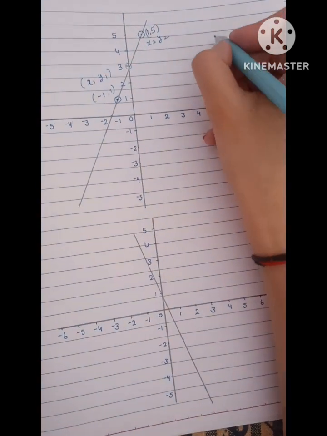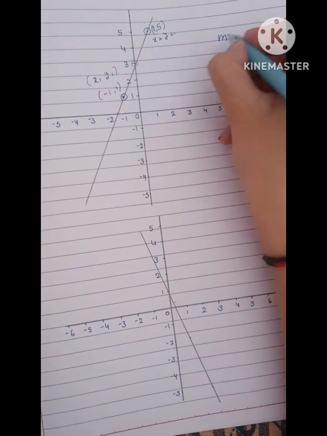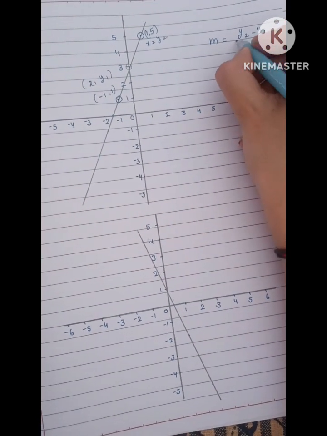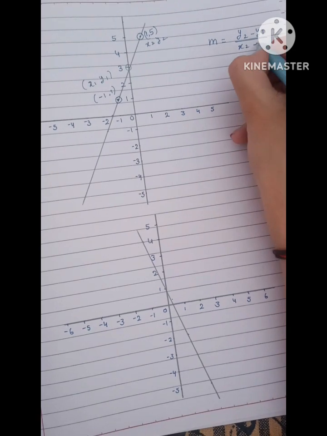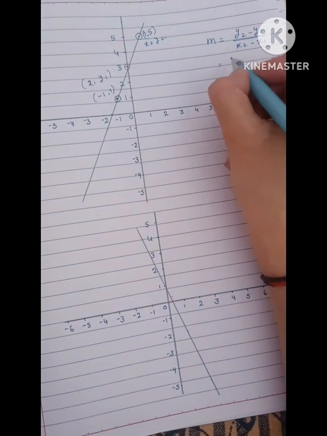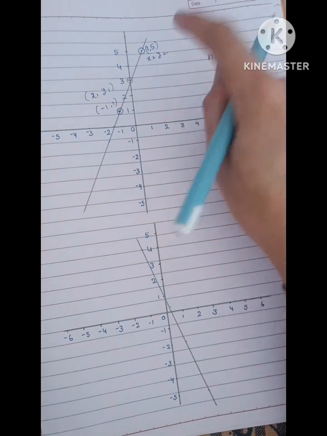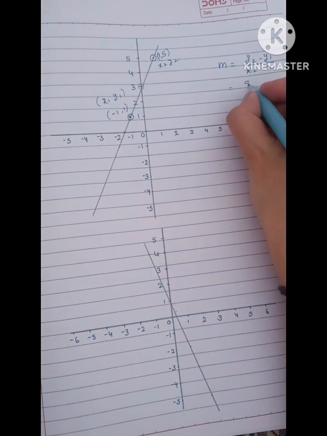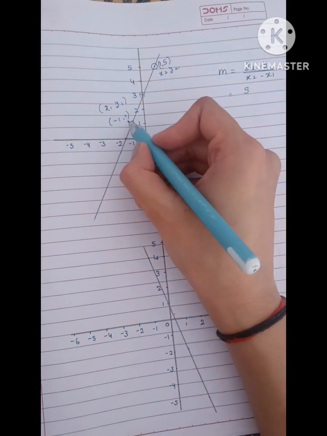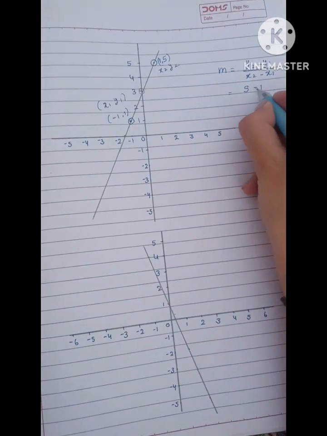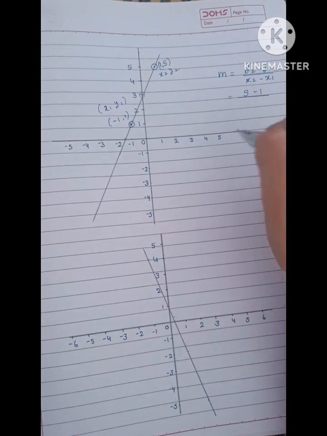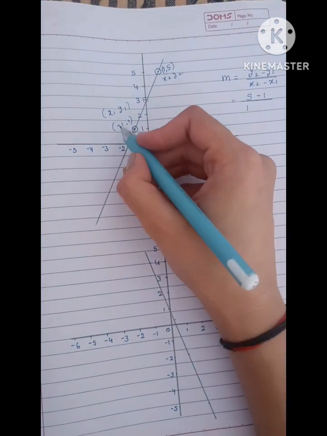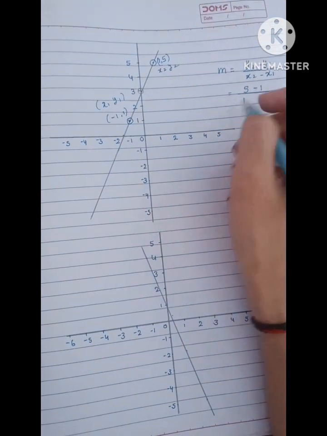Now what was the formula? The formula was, m represents the gradient, and the formula is y2 minus y1 upon x2 minus x1. Which is the y2? The second point, the point which lies above. So y2 is 5, y1 is 1, x2 is 1, and x1 is -1.